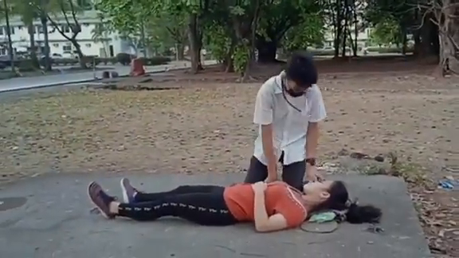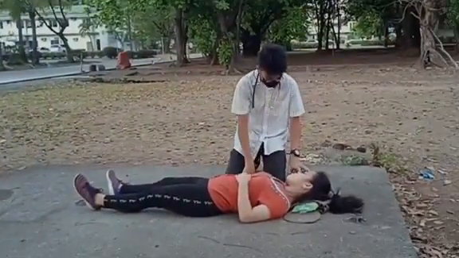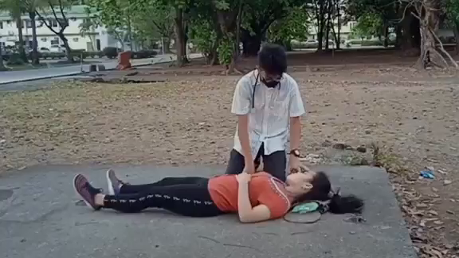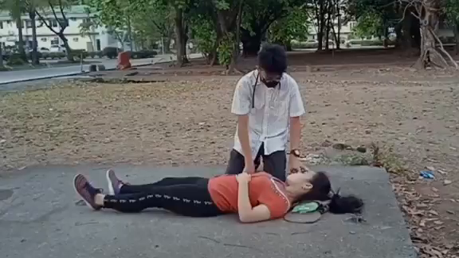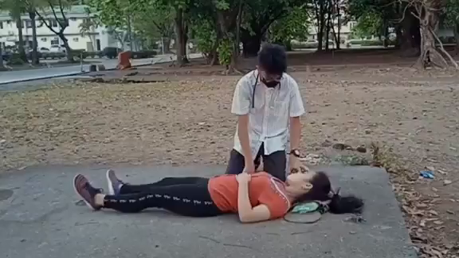The proper position for doing the head-to-toe exam is to extend the patient's arm, as long as there are no fractures, for the rescuer to straddle, but not to sit on, the patient's arm, so that the first aider is in good balance to start the head-to-toe exam.